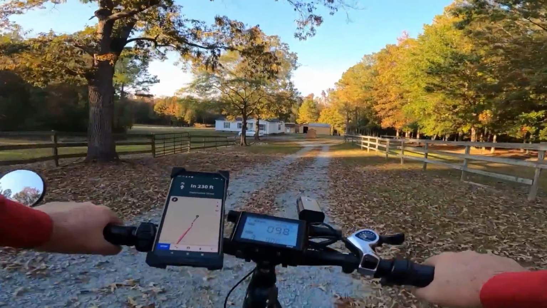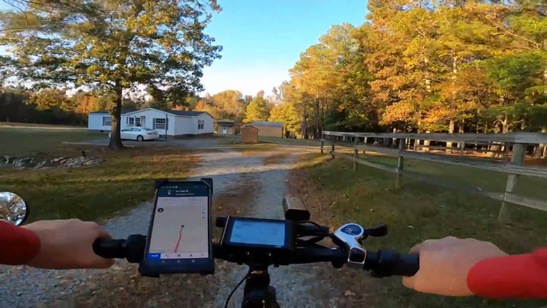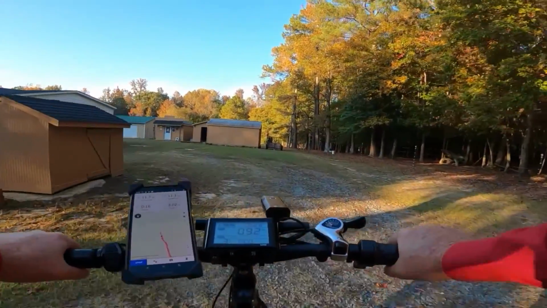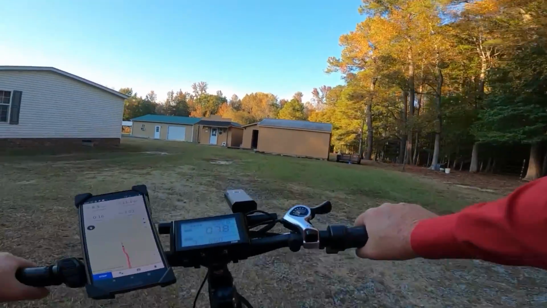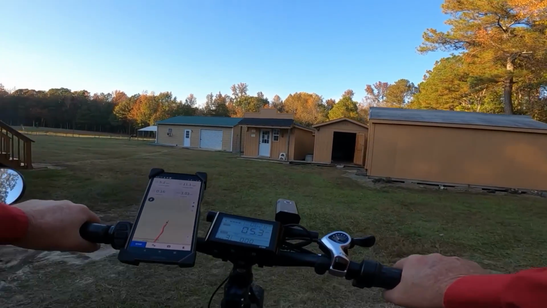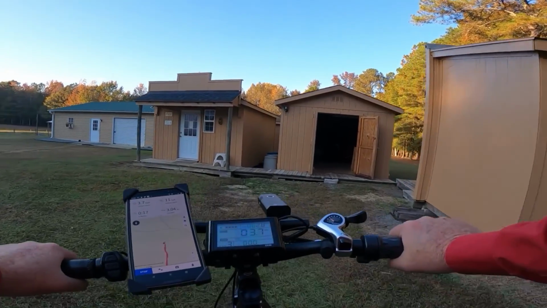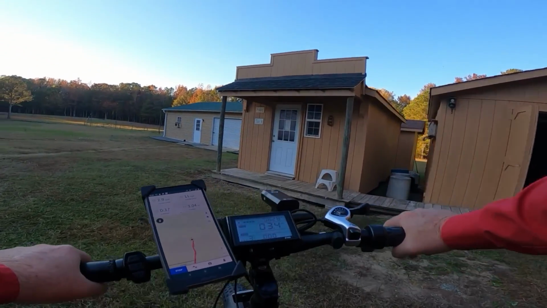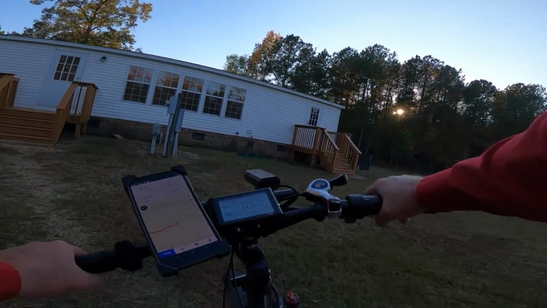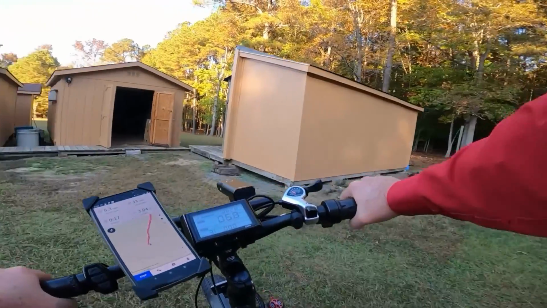Back when I pulled into the driveway, it said I was 0.27 miles. You have arrived. See you soon. Personable little thing. Says you have arrived. See you soon. So it's extremely accurate, very accurate on the GPS, on the navigation.